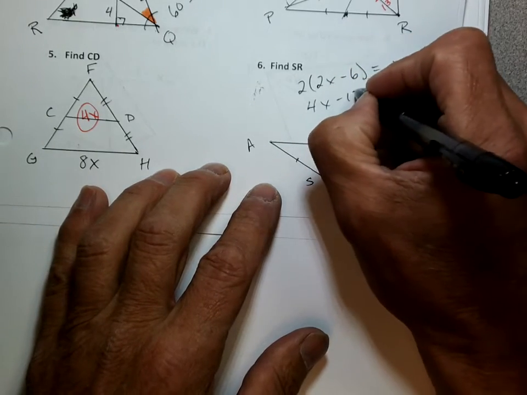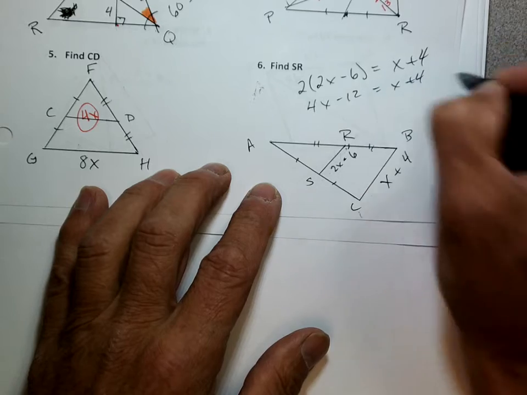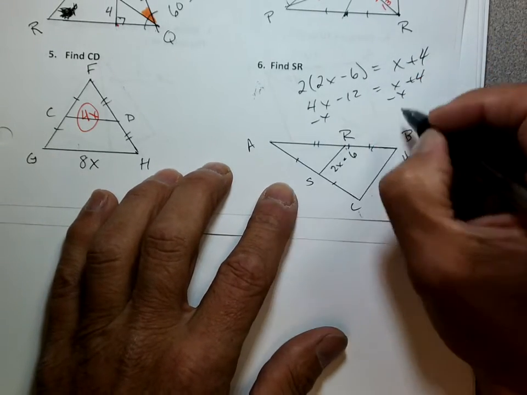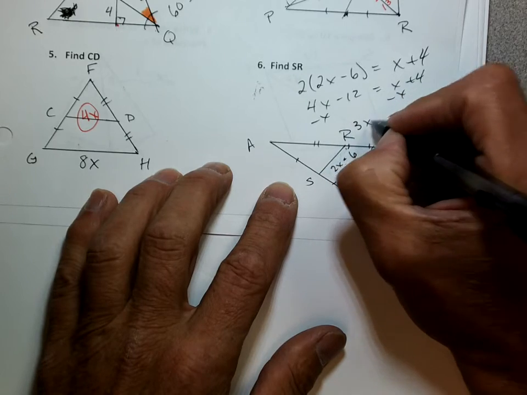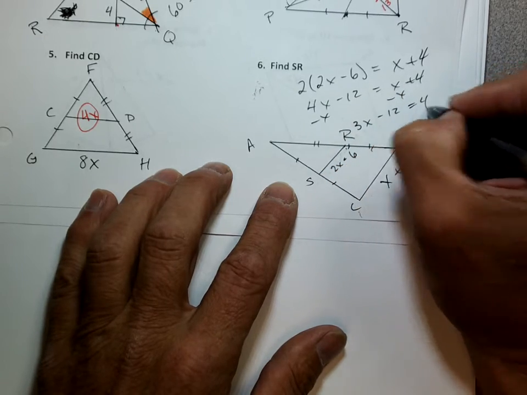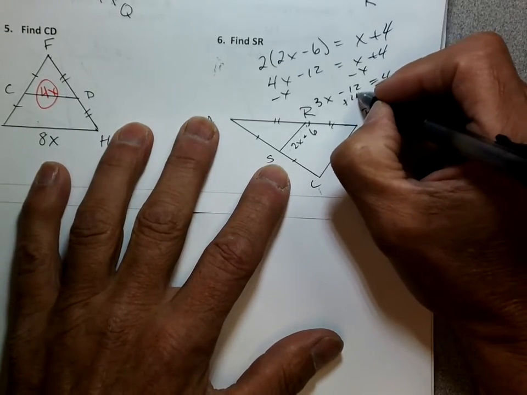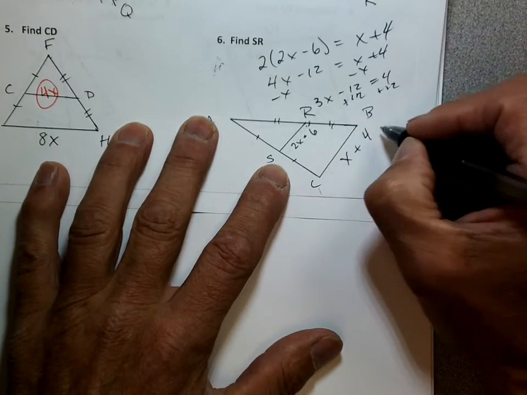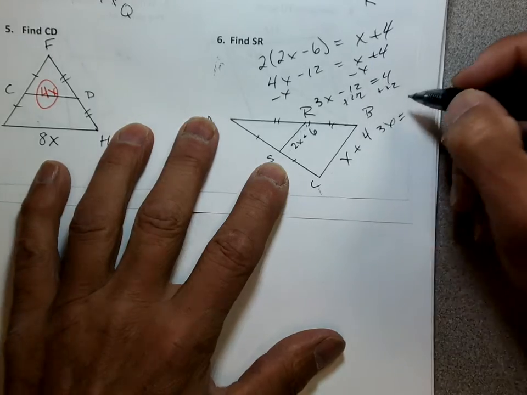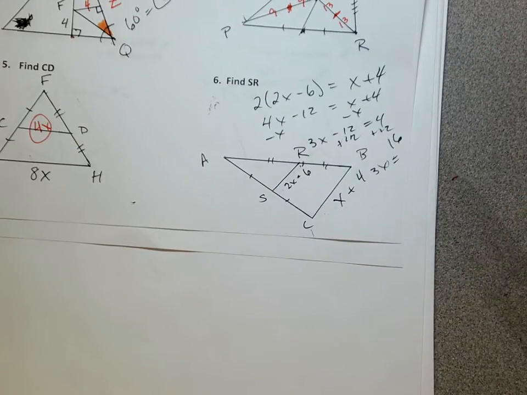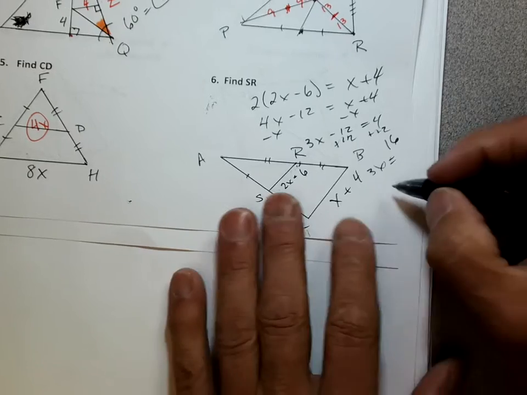Now we're just going to solve. 4x minus 12 equals x plus 4, right? Minus x. I get 3x minus 12 equals 4, right? Plus 12. I get 3x equals 16. Sorry, I switched in here. Divide by 3. 16 divided by 3 is 5.3333. I know that. 5 1/3.